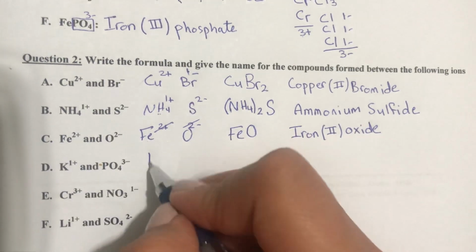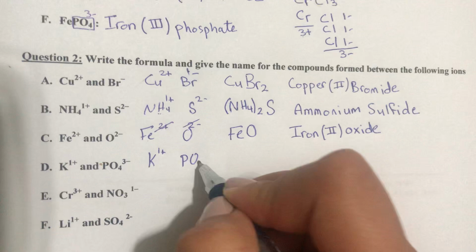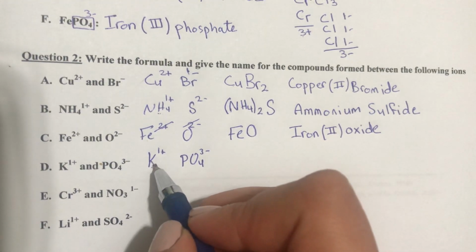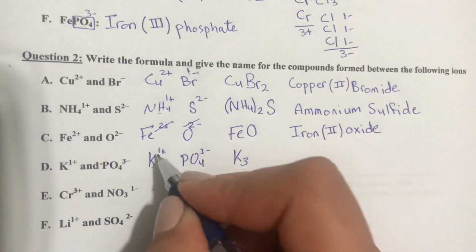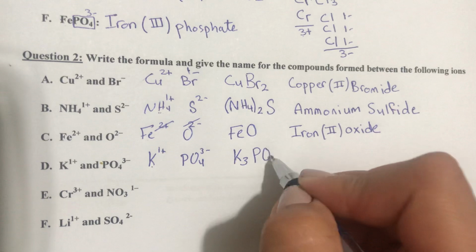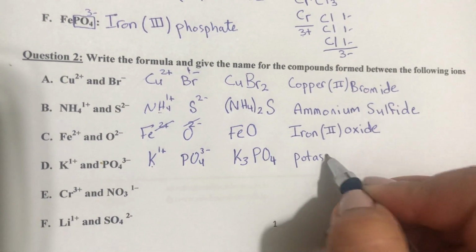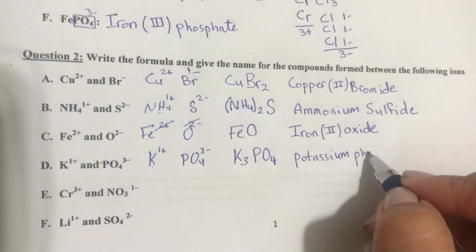Now K +1 and PO4 -3. You have to multiply K by 3 and PO4 by 1. So the name is potassium phosphate.